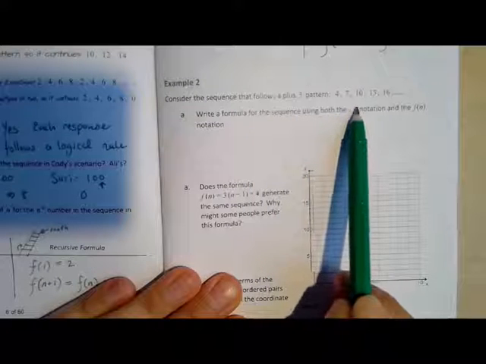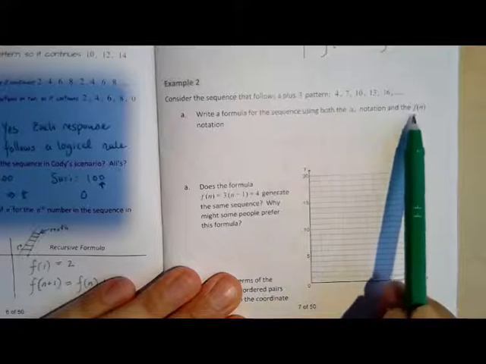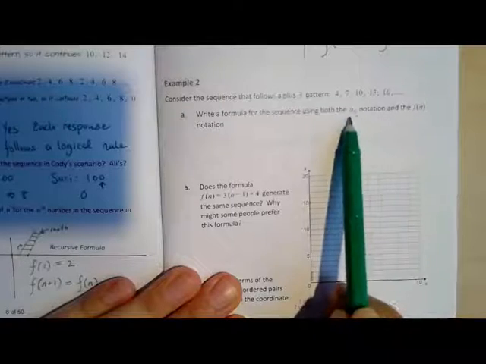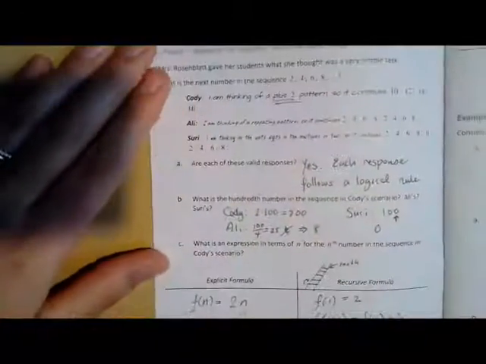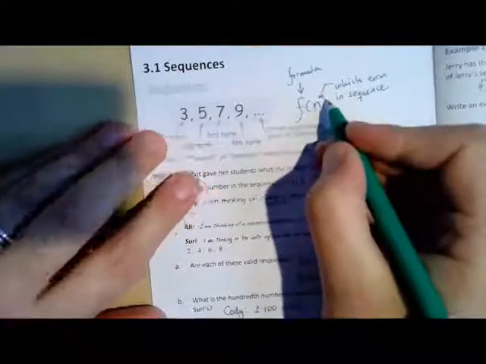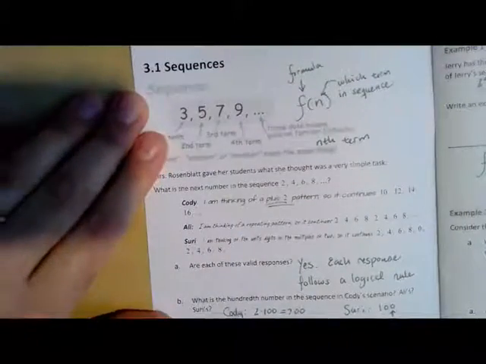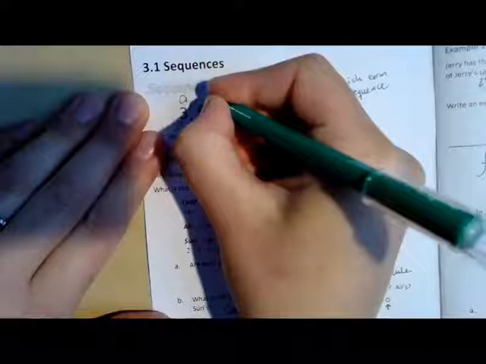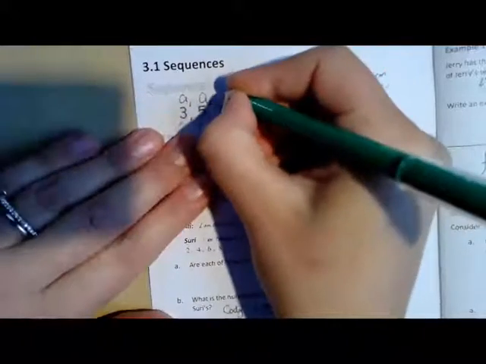Now, we've been using the f of n notation, so I should probably explain what a sub n notation is. Sometimes notation is a way of writing things. Some mathematicians like to focus on the formula aspect, some people like to focus on the list aspect. So they'll say this is the first term, this is the second term, this is the third term, the fourth term, all the way to the nth term.